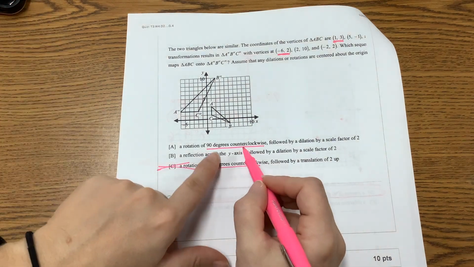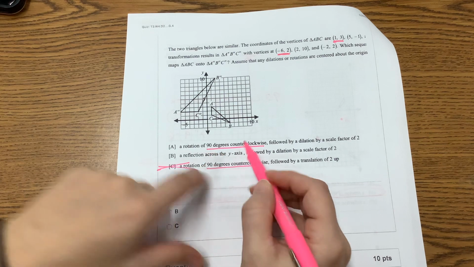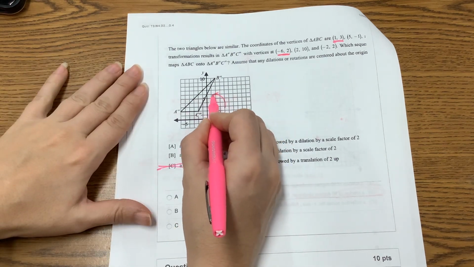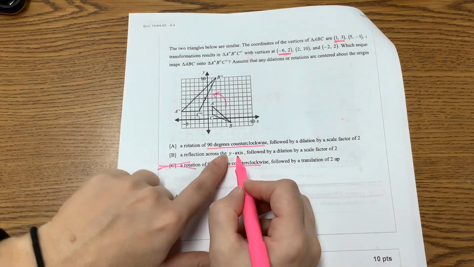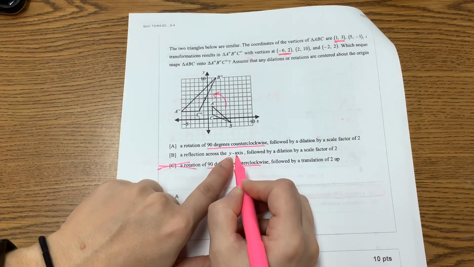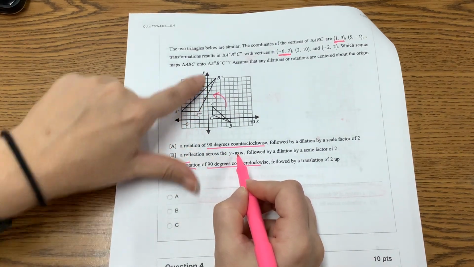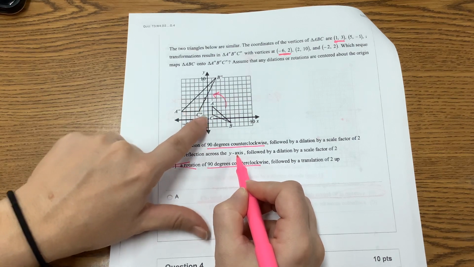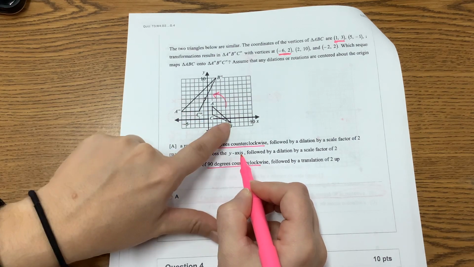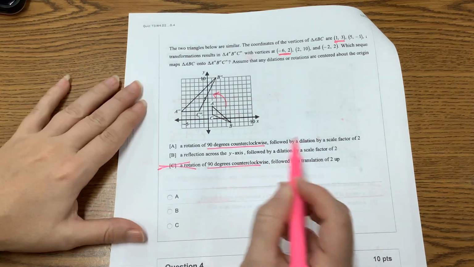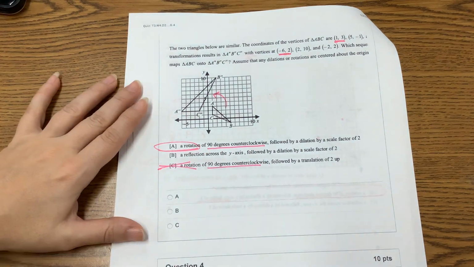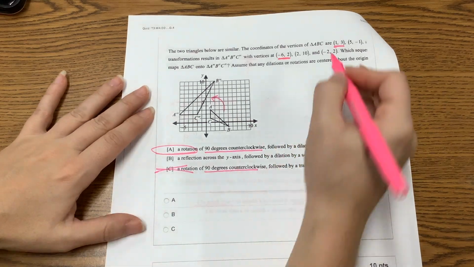Okay, so does it look like it's been turned counterclockwise, this direction? Yeah, it does, because it doesn't look like it's been flipped across this y-axis. Otherwise, A would be here, C would be underneath it, and B would still be on this side. Okay, so we're going to go ahead and say A is the answer. Let's go ahead and test that.